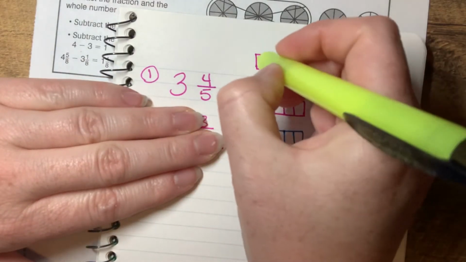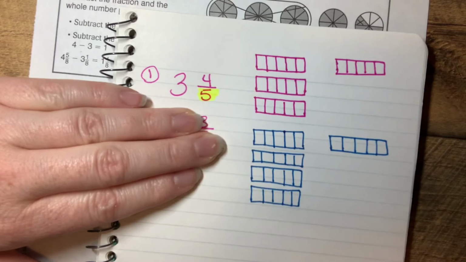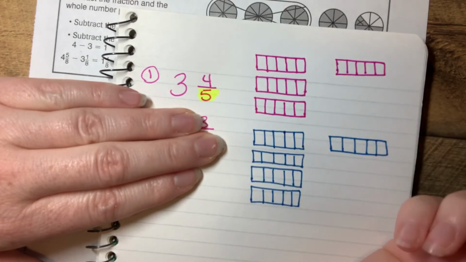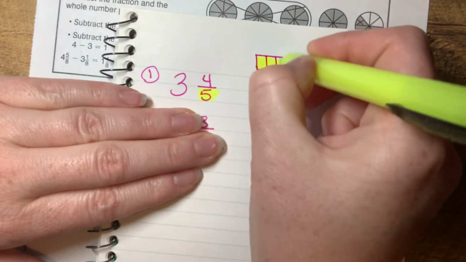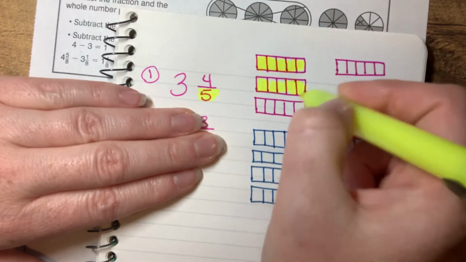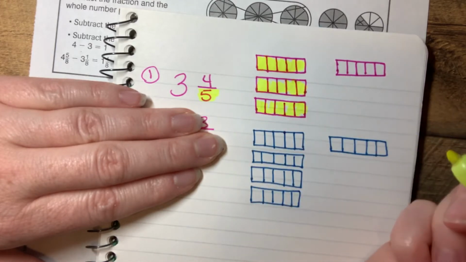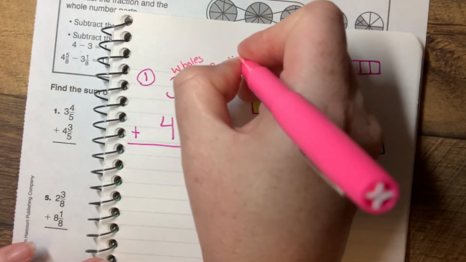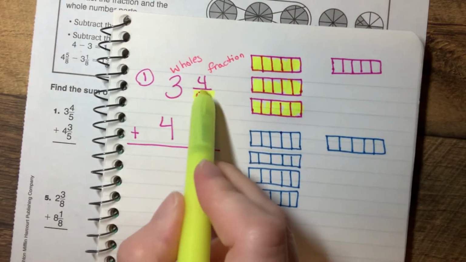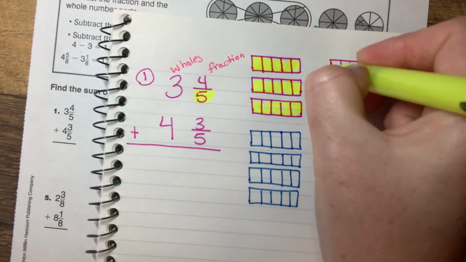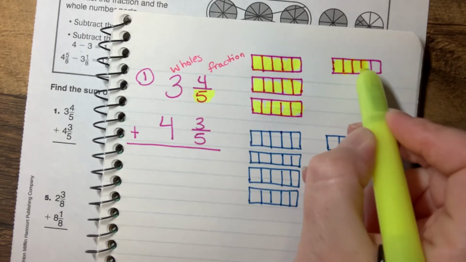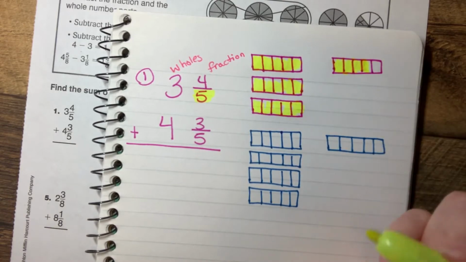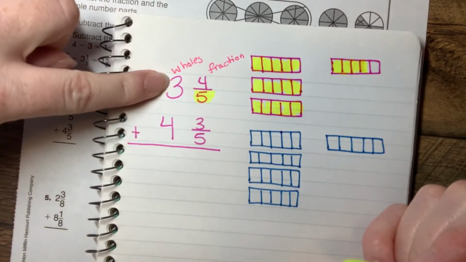3 and 4/5. My denominator is 5, so that means everything is going to be broken into fifths. So I have 1 whole, 2 wholes, 3 wholes. These are my wholes, and this is my fraction. 3 wholes and 4/5. 1/5, 2/5, 3/5, 4/5. That's what this mixed number looks like. It's 3 wholes and 4/5.